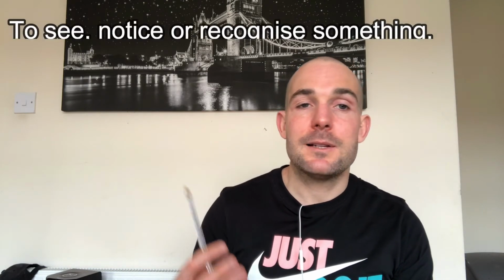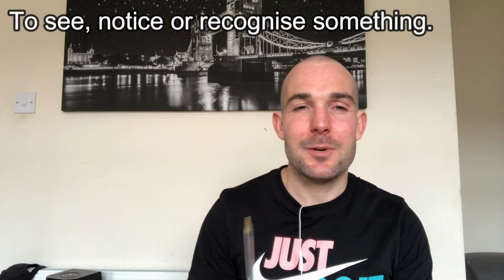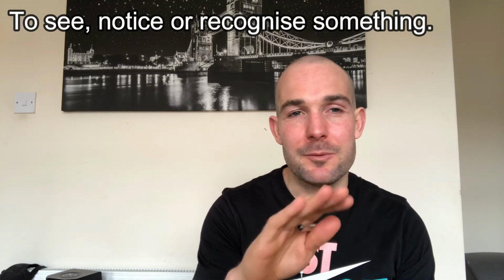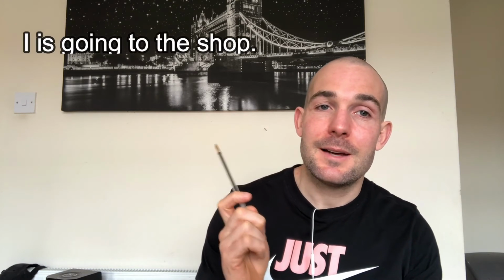You can also use spot to mean to see, notice, or recognize something. Usually something that you're looking for or that's hard to see. So, for example, can you spot the mistake in this sentence? I is going to the shop. Of course you can. It should be I am going to the shop. But yeah, that's an example of using the word spot to see or notice something.